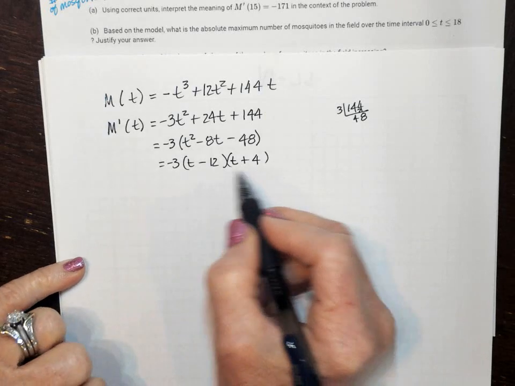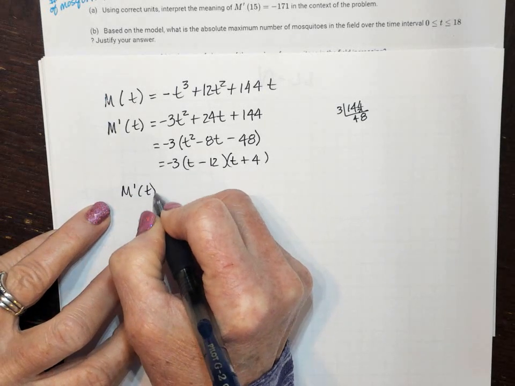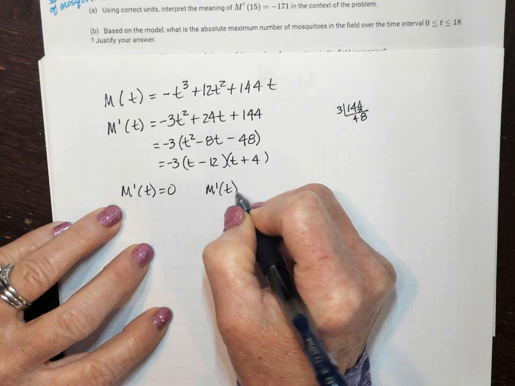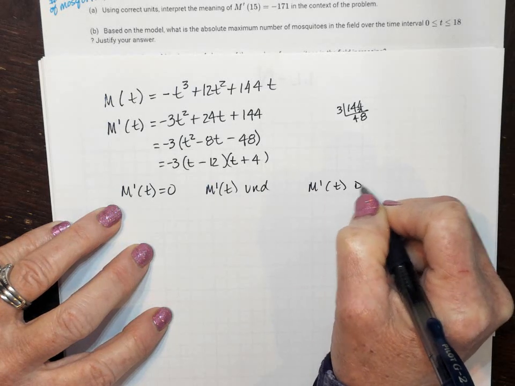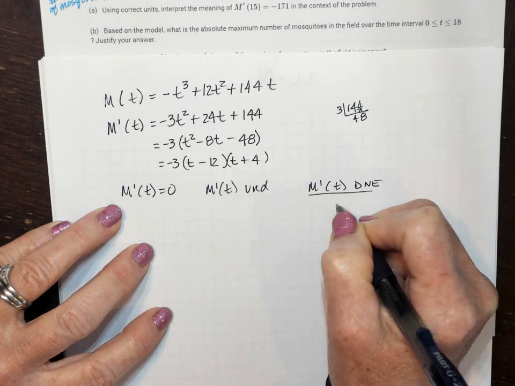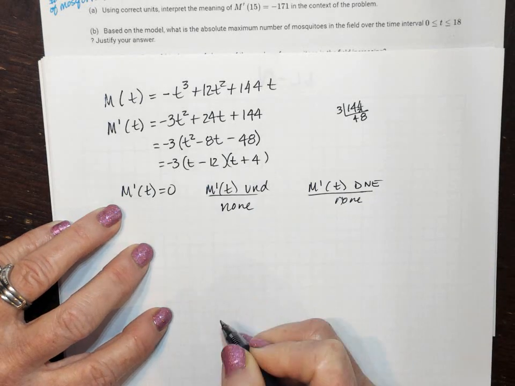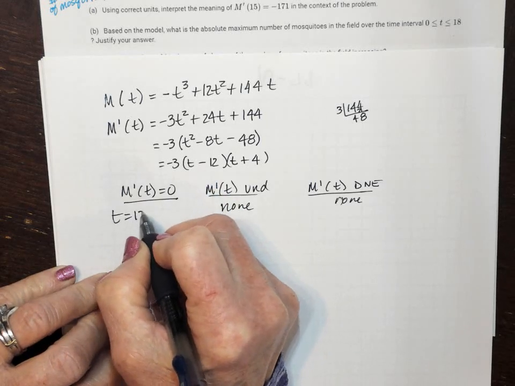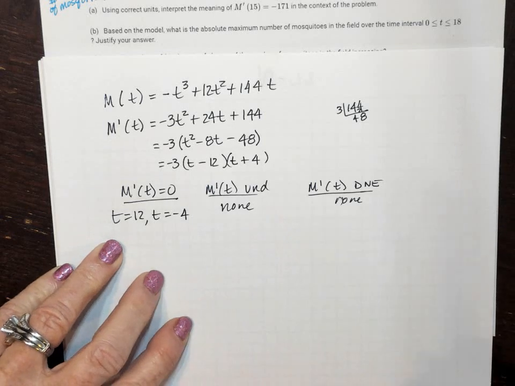Okay, so once you have m prime, then we look where m prime of t is equal to 0, where m prime of t is undefined, or does not exist. None here. But m prime of t equal to 0 occurs at t is 12 and at t is negative 4.